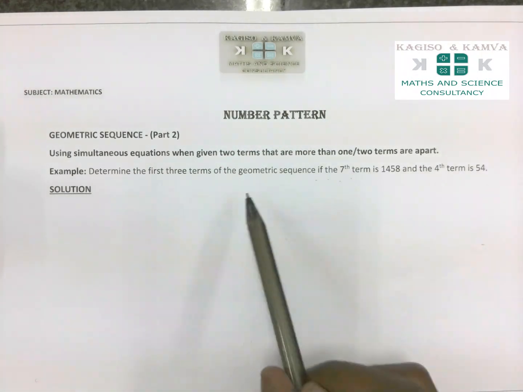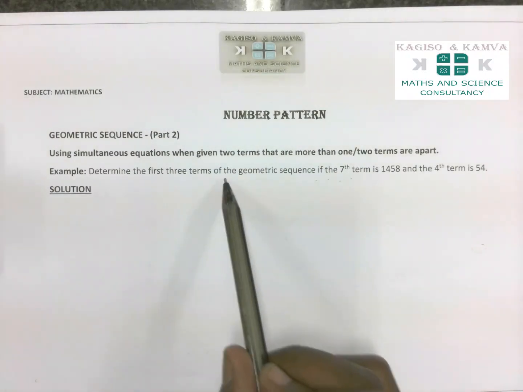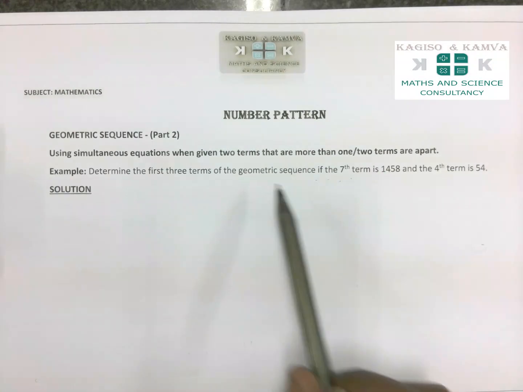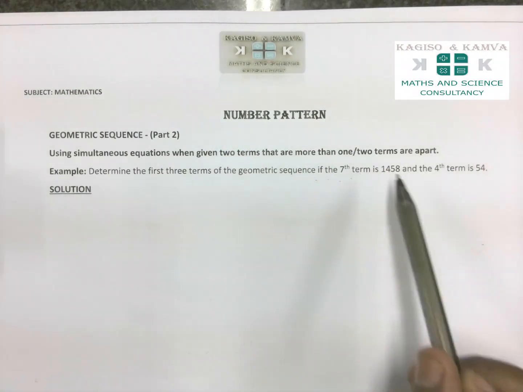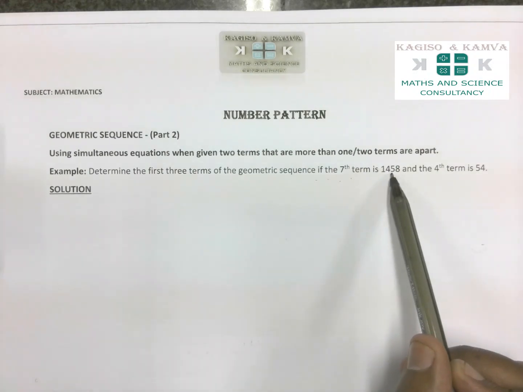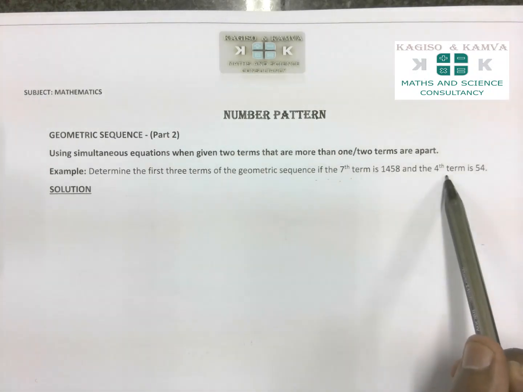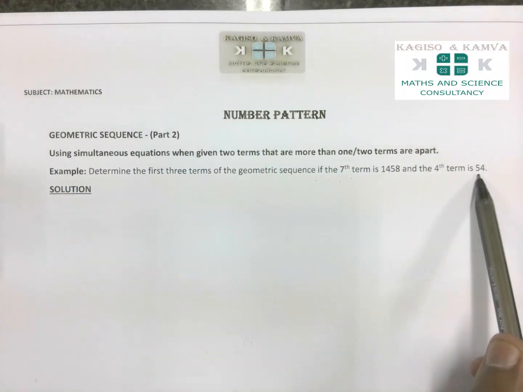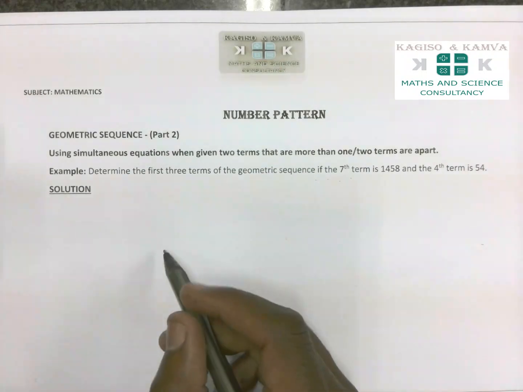Determine the first three terms of the geometric sequence if the seventh term is 1458 and the fourth term is 54. Okay, now what do we have in this case?